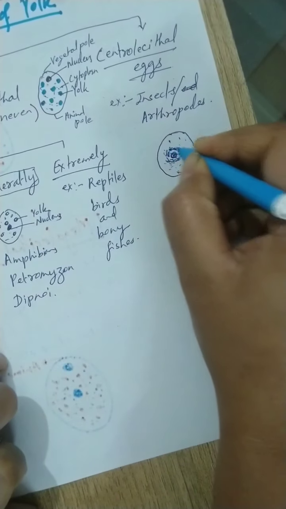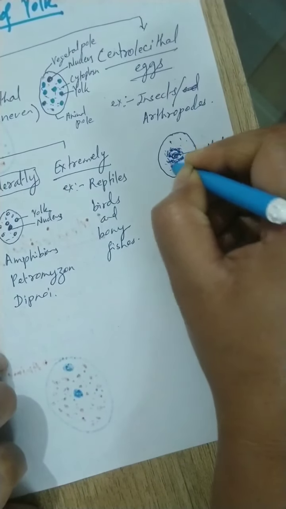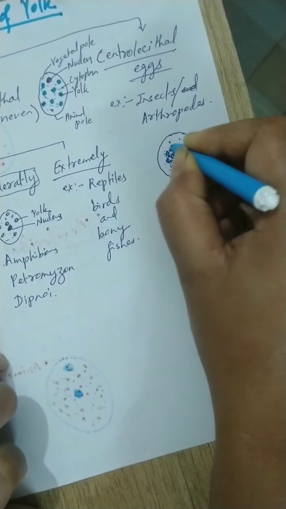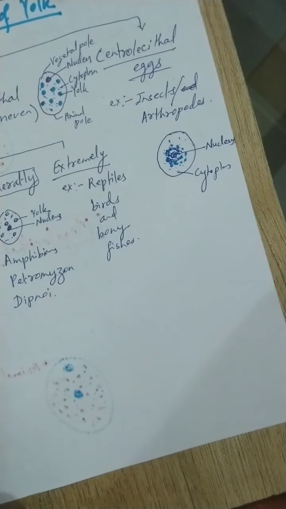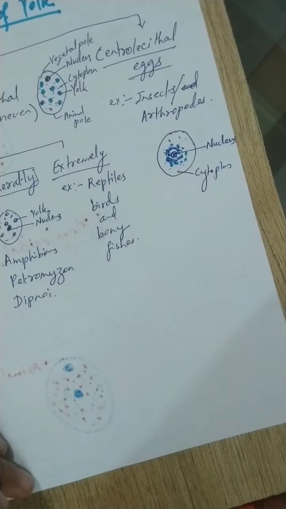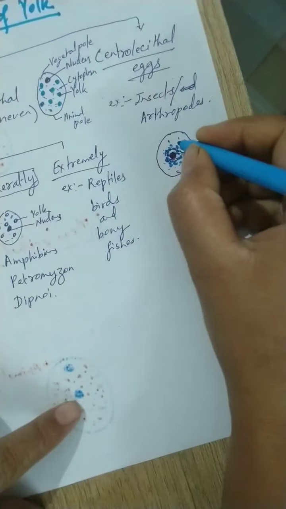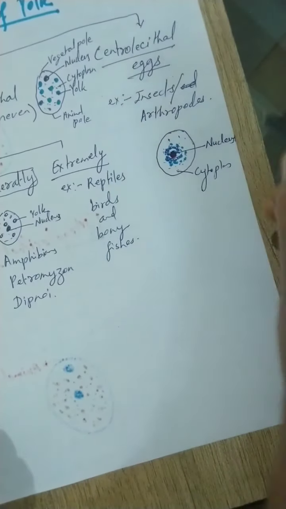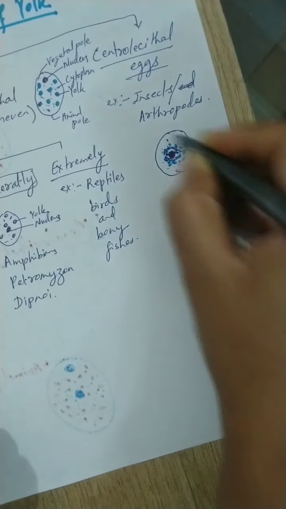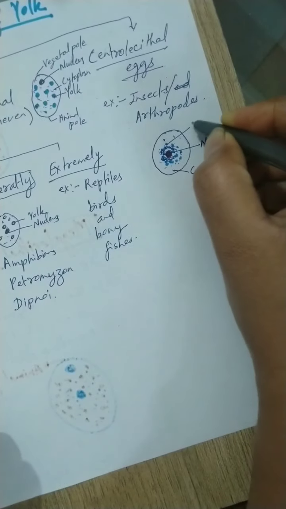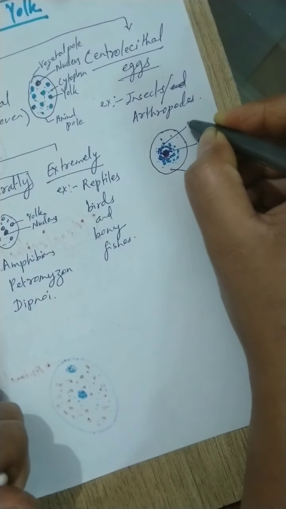The yolk is present centrally. The nucleus. This is the yolk.